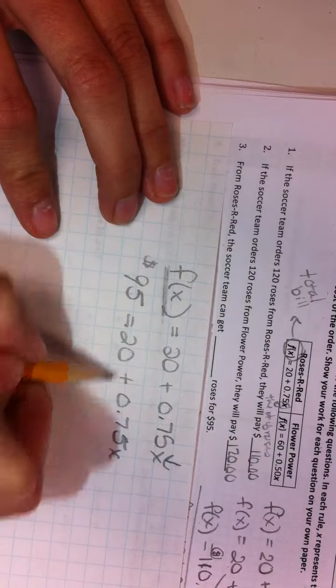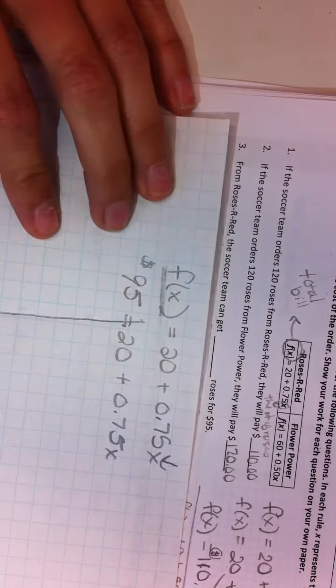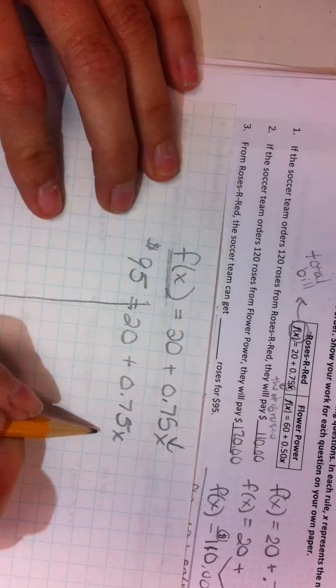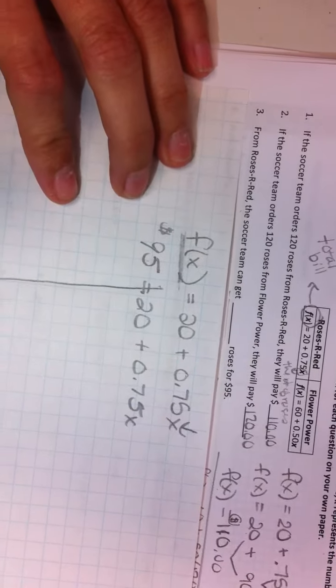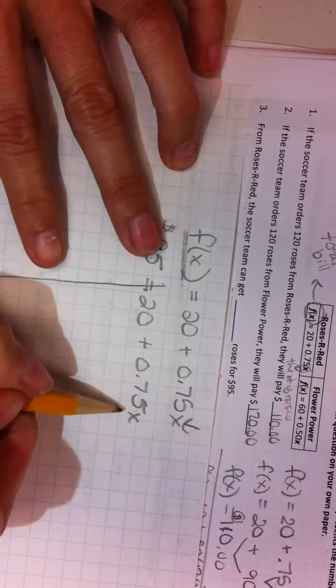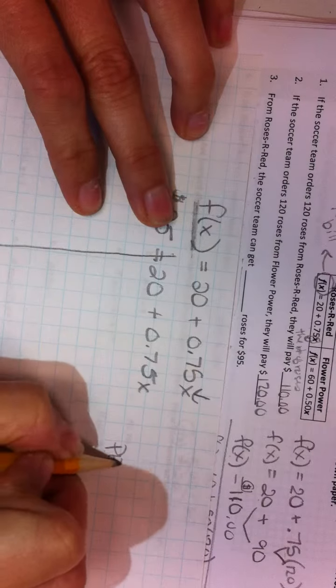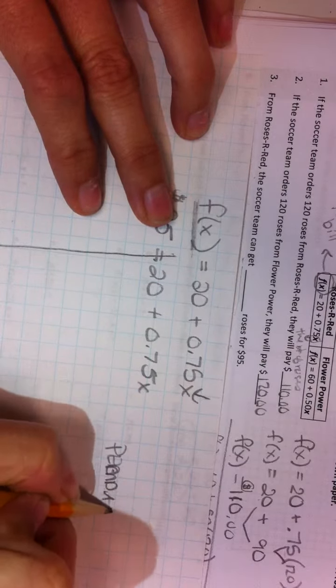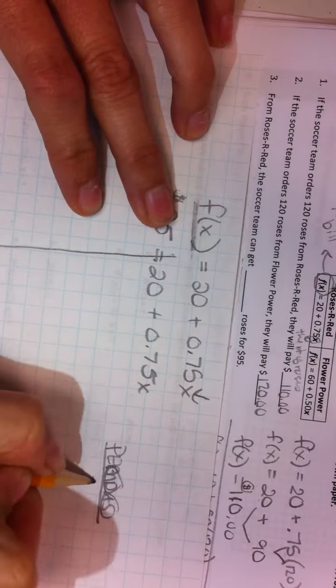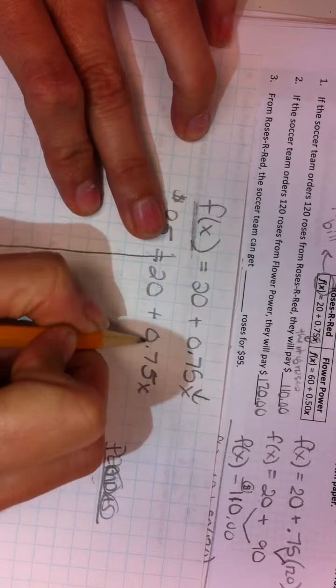Well, now look what we've set up. We've set up a solving situation. We want to know what x is by itself, so we need to undo PEMDAS. PEMDAS has already happened to this. So let's talk about how it's happened to x.